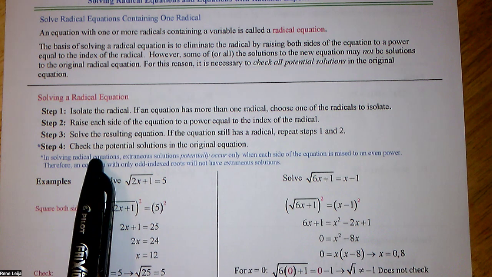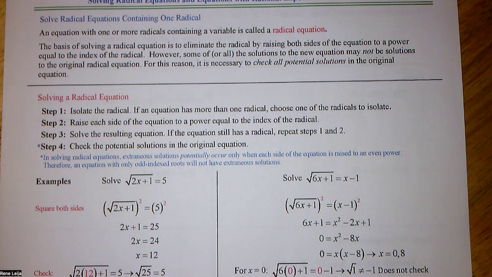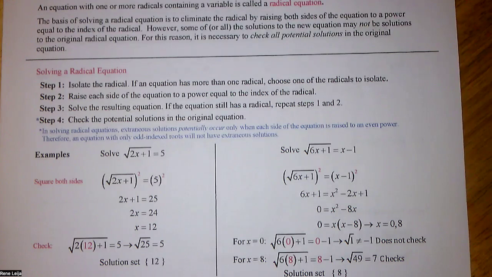Now, after you solve, you need to check your solutions. They are not solutions, they are potential solutions, and you need to double check those inside the original equation. Okay. Now, the reason why is whenever you raise both sides of the equation to some power to remove that root, you are actually throwing in another solution. And that extra solution that you throw in may or may not work. So that's why you always have to check it.